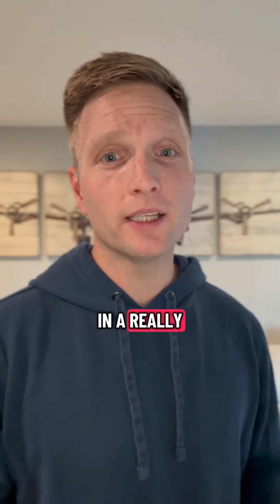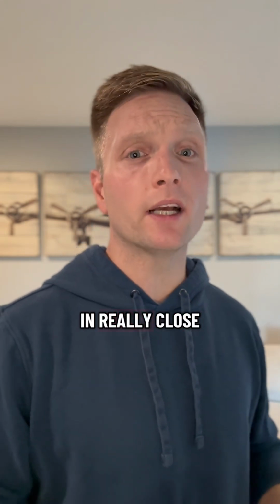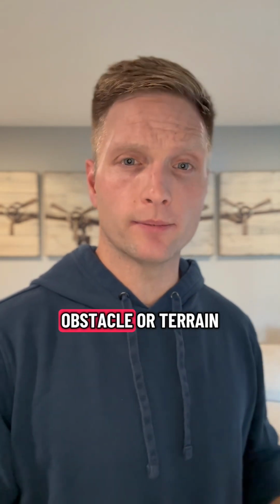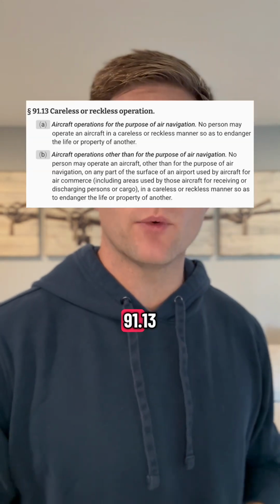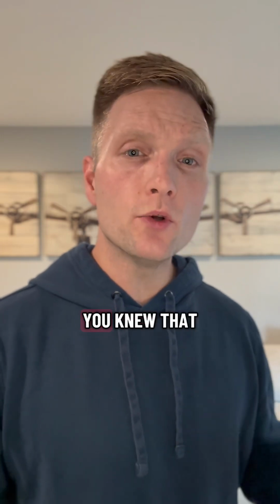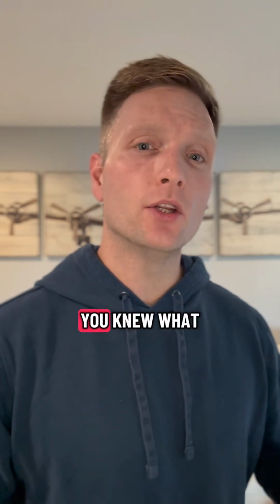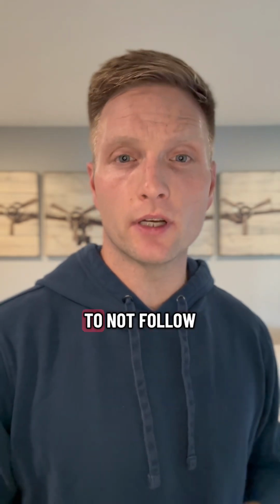you could be in a really bad spot with an accident. Or number two, if you come in really close contact to an obstacle or terrain, you could be in violation of 91.13, which is careless or reckless. You knew that that terrain was out there. You knew what the obstacle departure procedure was, and you continued to not follow it.